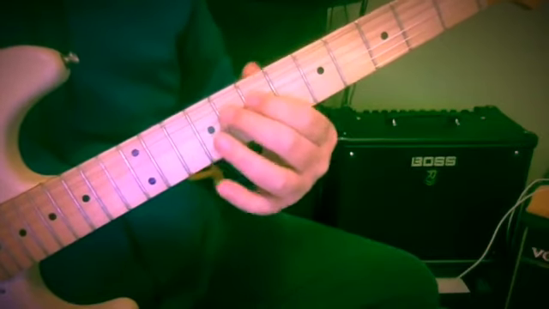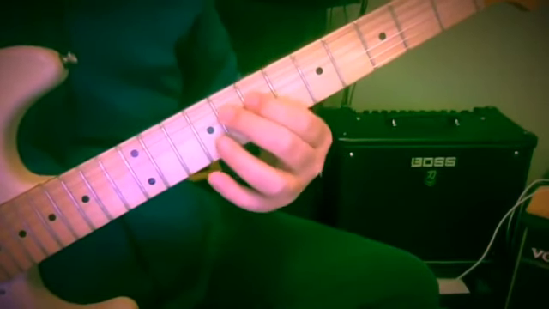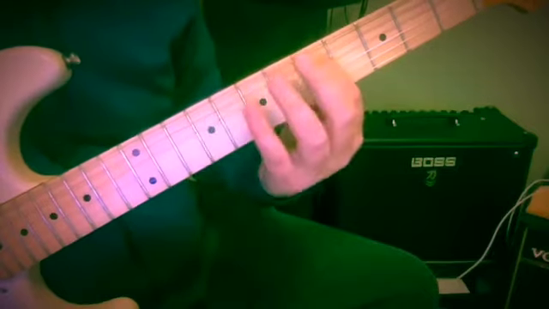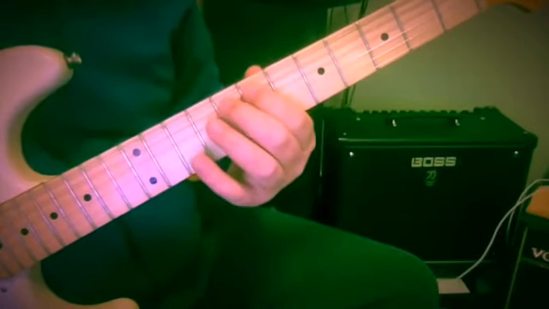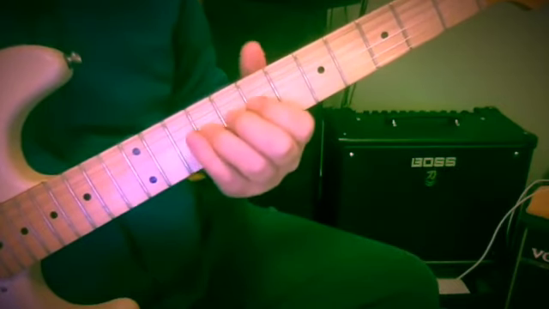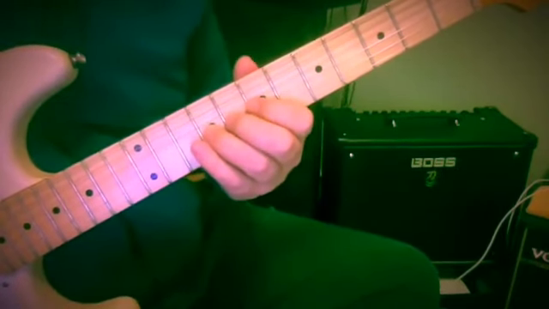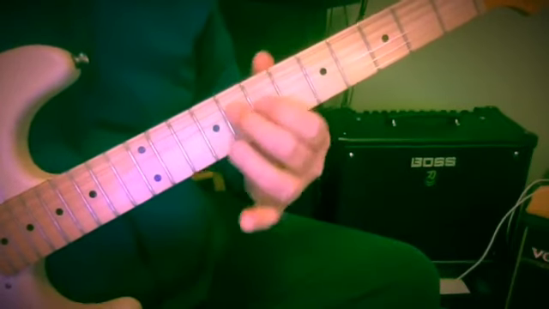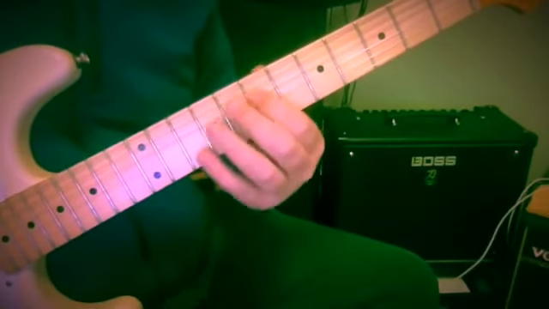There's that flat 6. That's now 9. Natural 9 sounds very bright. Flat 6, 5.